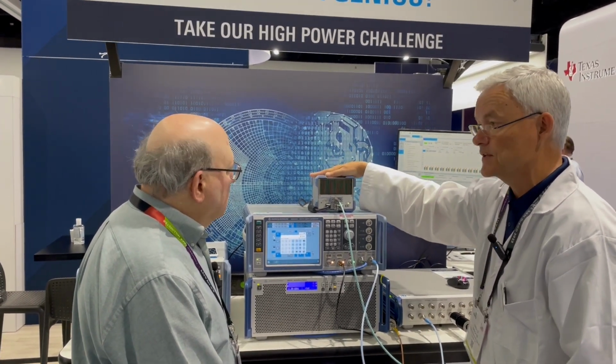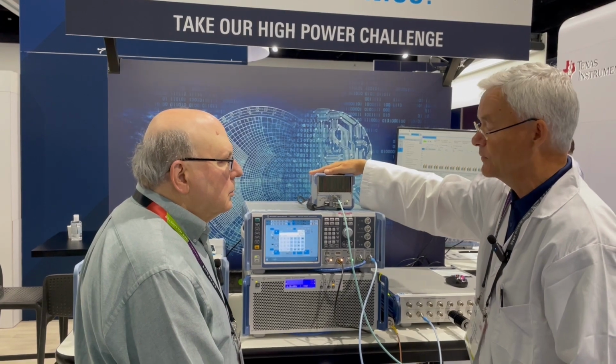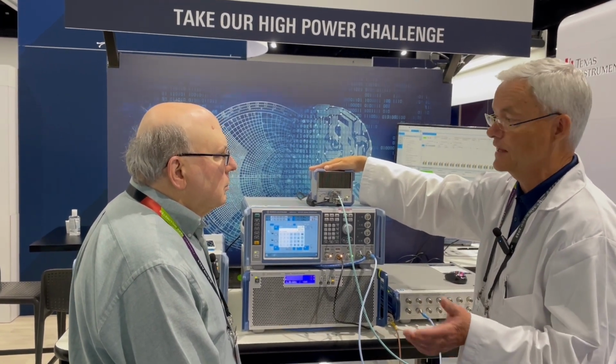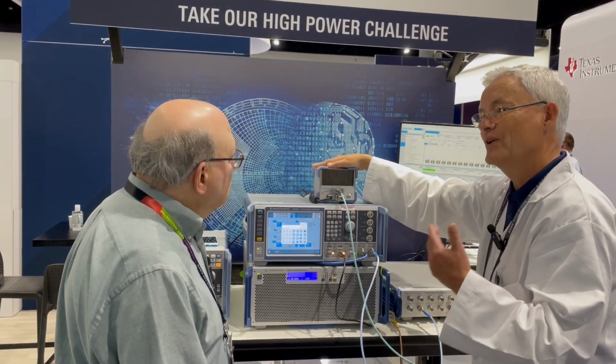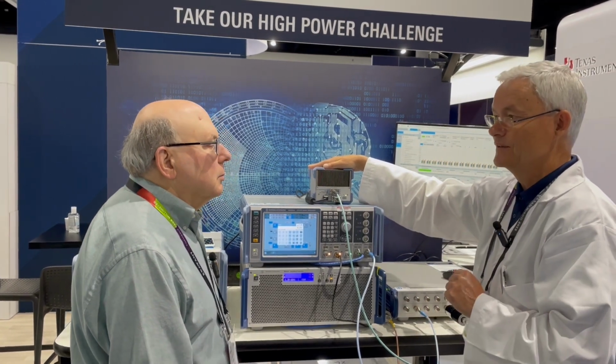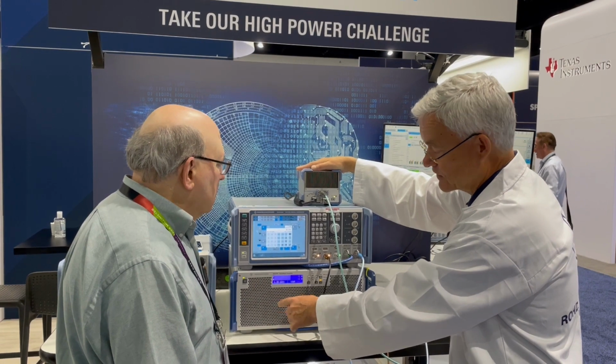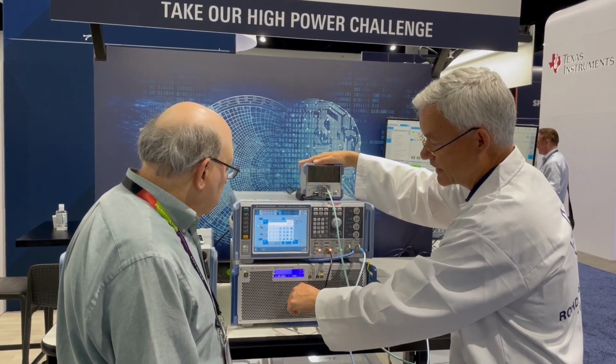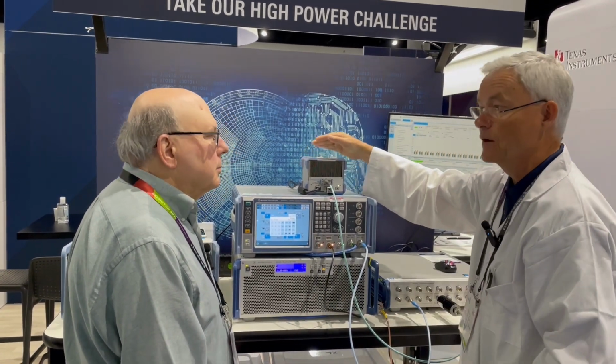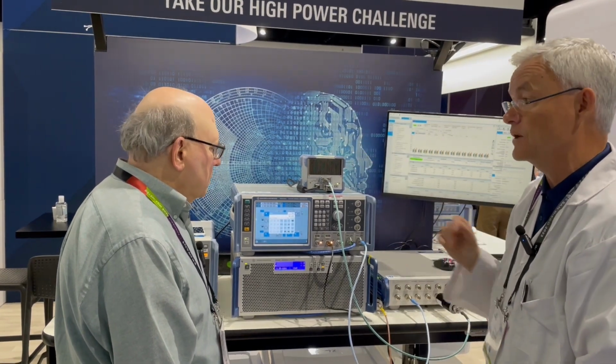And when we do this test, we realize that with this setup, you can generate about 35 dBm with this generator, which still might be too low. And then is when the big brother comes into place. This is an amplifier from 380 megahertz to 6 gigahertz with a nominal power of 180 watts.